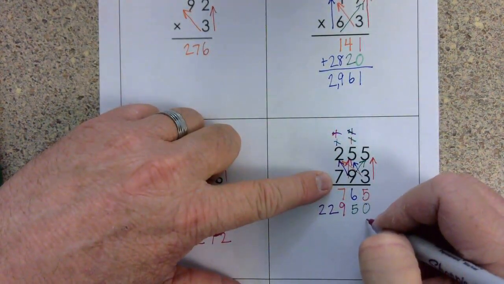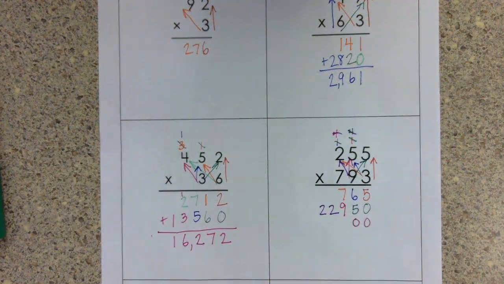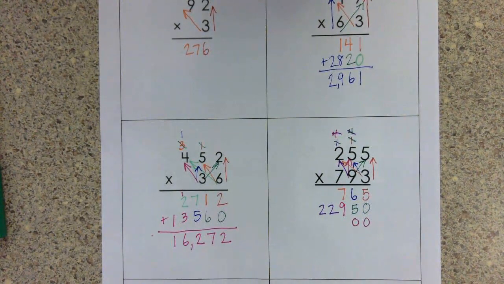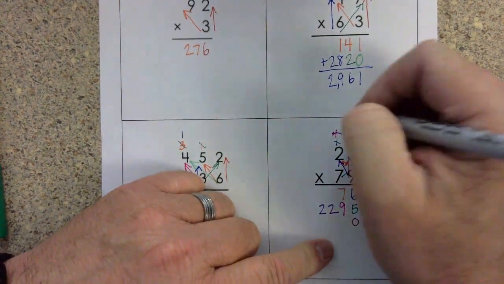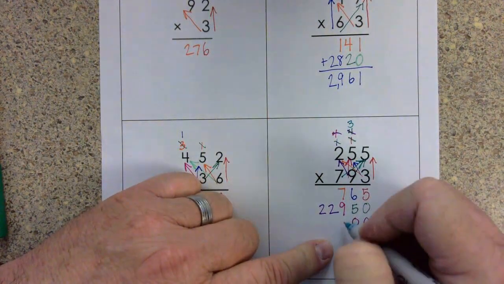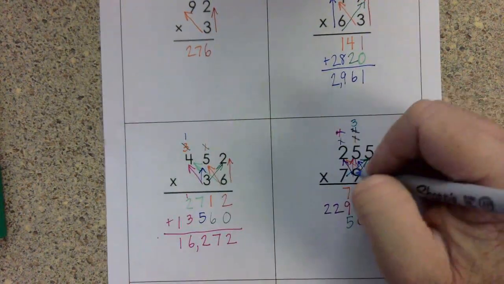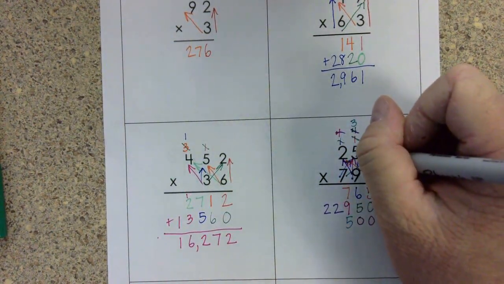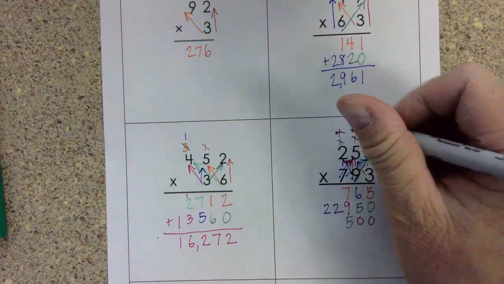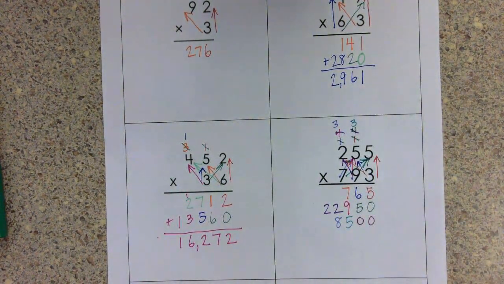So instead of 1 zero, we're going to put 2 zeros as placeholders. Okay? 7 times 5 is 35. Okay? 7 times 5 again is 35, but we need to add that 3, so that's 38.